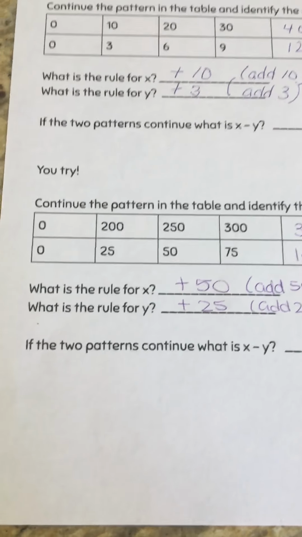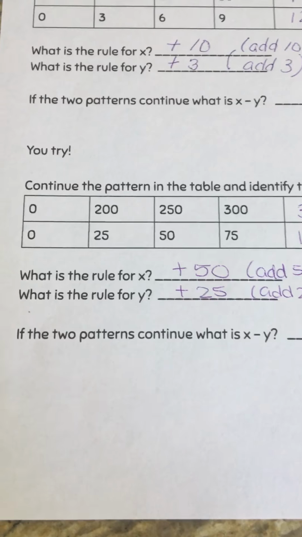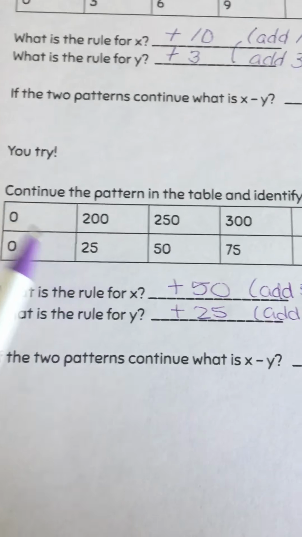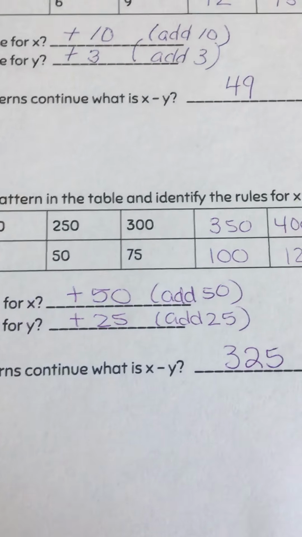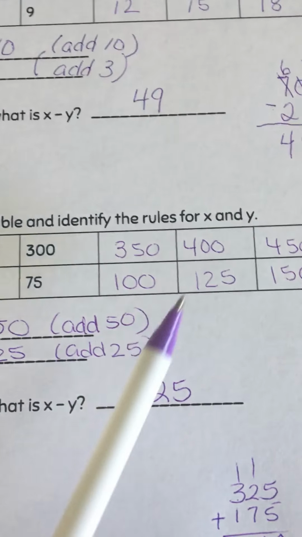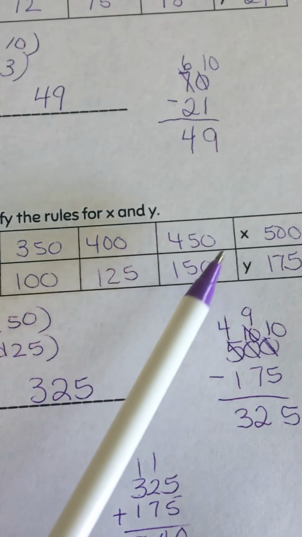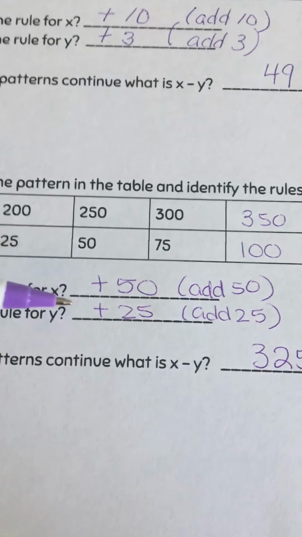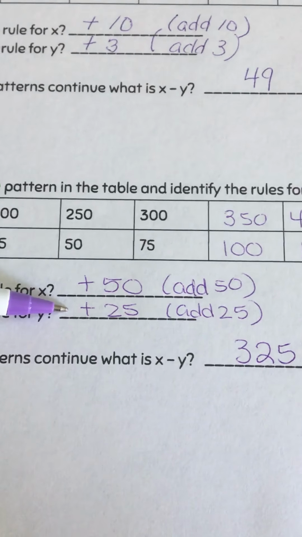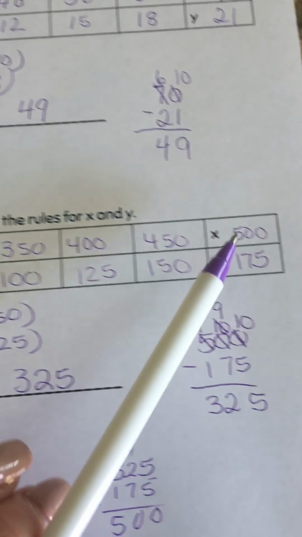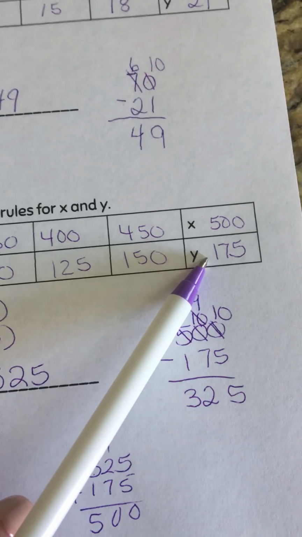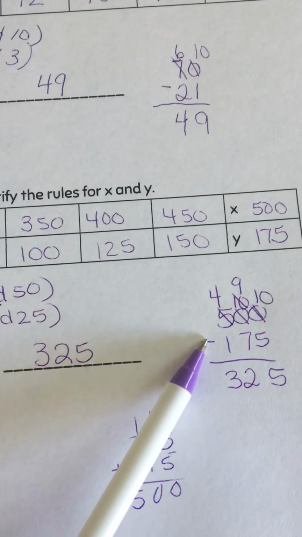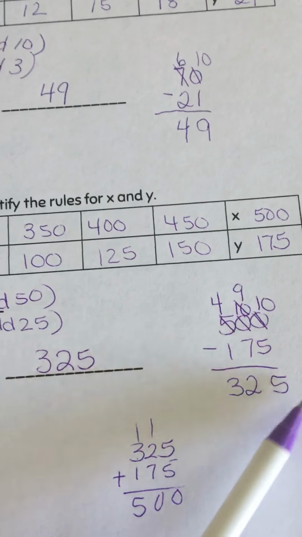Okay, we're going to start our second part of the graphing patterns review video. Just wanted to go over the answers for the U-try portion. So if you go across and you look, these would be your answers for the U-try section. And also noticing that my rule for X is plus 50 and my rule for Y is plus 25. And if I continue this pattern, I'm going to have 500 and 175. So if I want to know X minus Y, I'm going to do 500 minus 175, and I get 325.